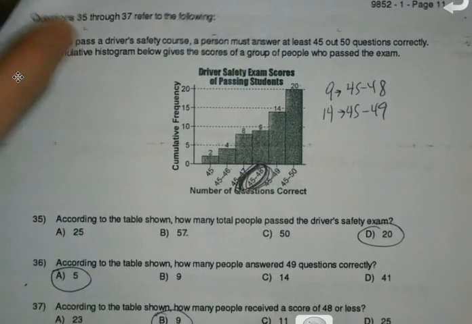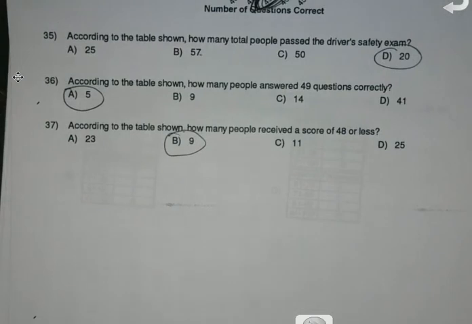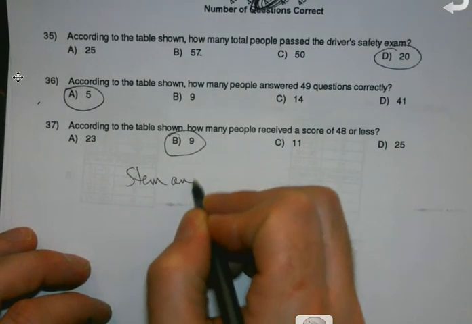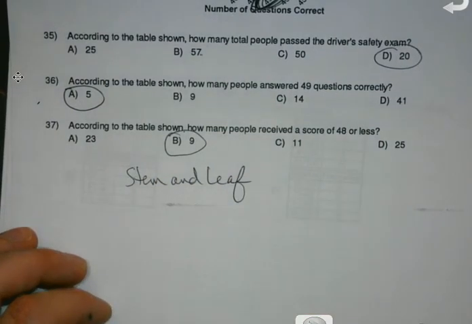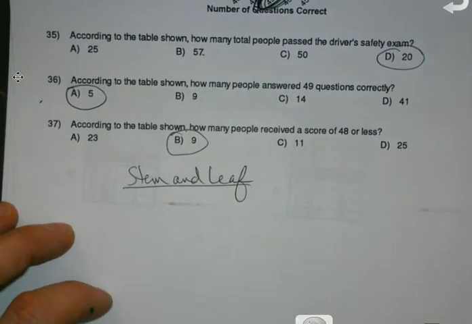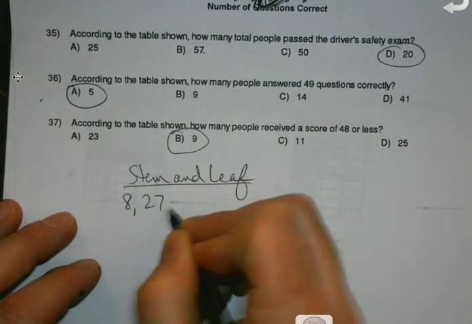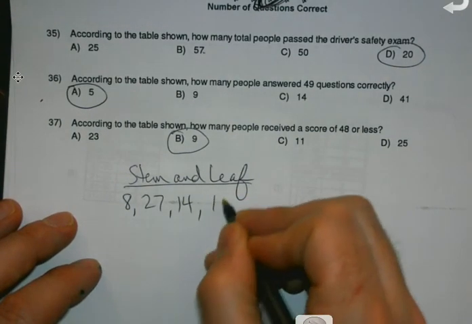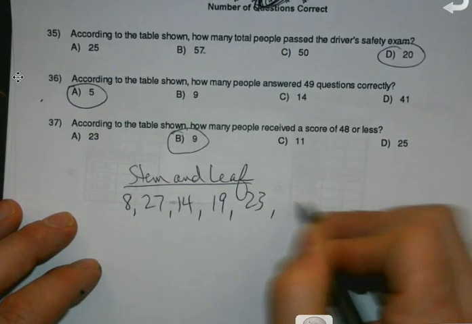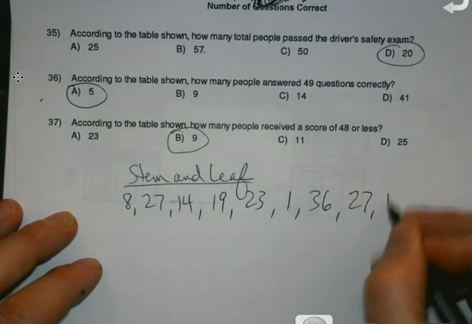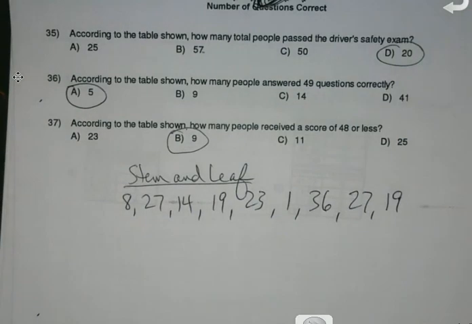I know it's not a question, but I know we also didn't do much of this while we were in this particular review. Stem and leaf. Remember, if I'm doing a stem and leaf plot, so let's say I'm given some numbers like, I don't know, 8, 27, 14, 19, 23, 1, 36, 27, 19. Okay, I'll just put a whole bunch of numbers here.